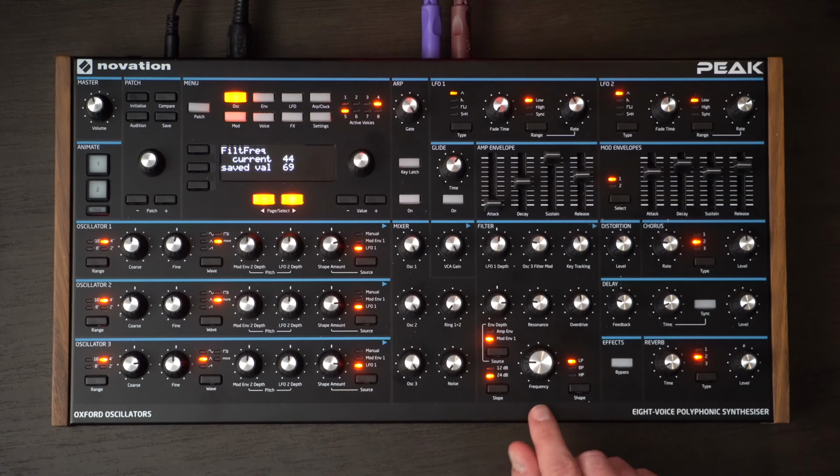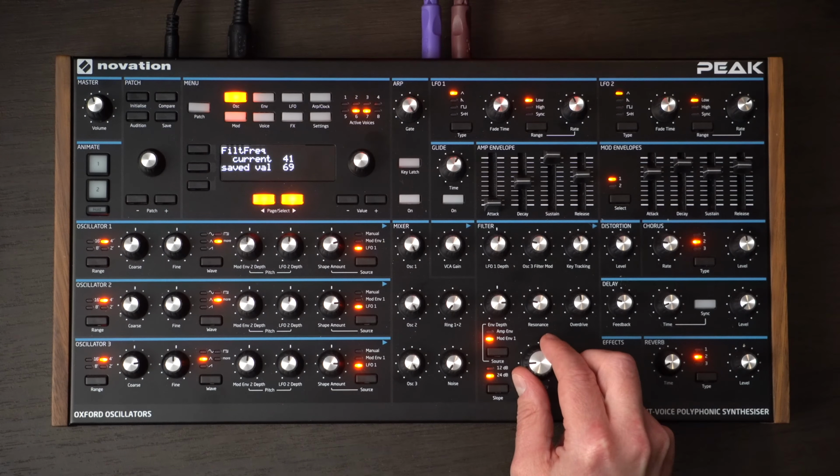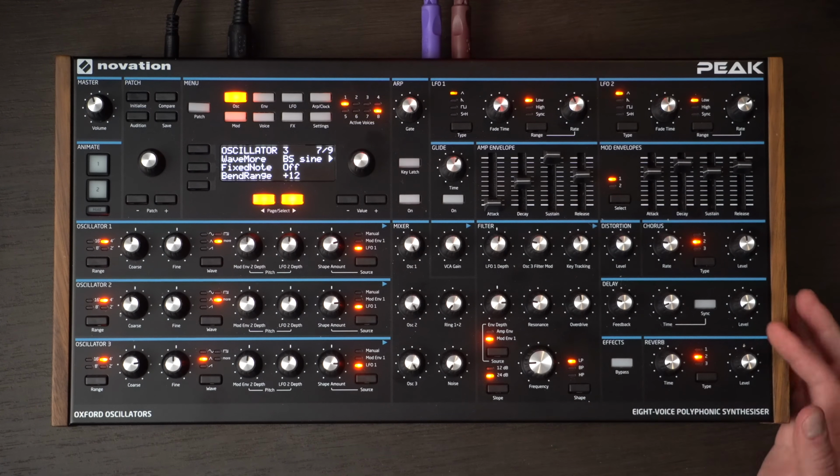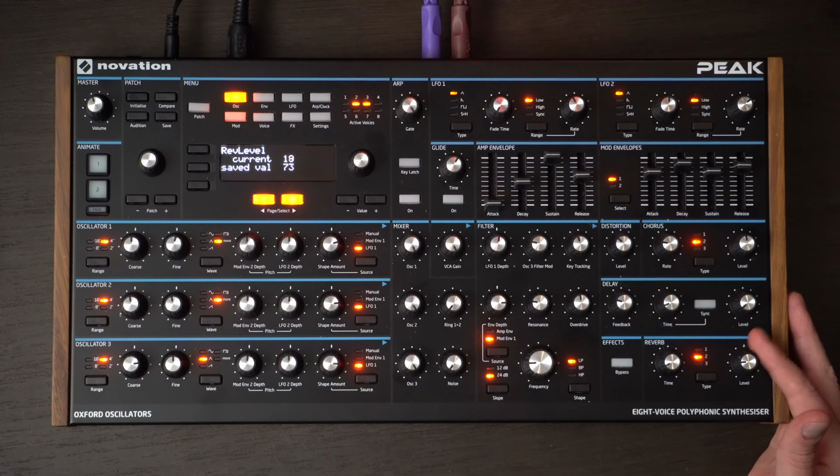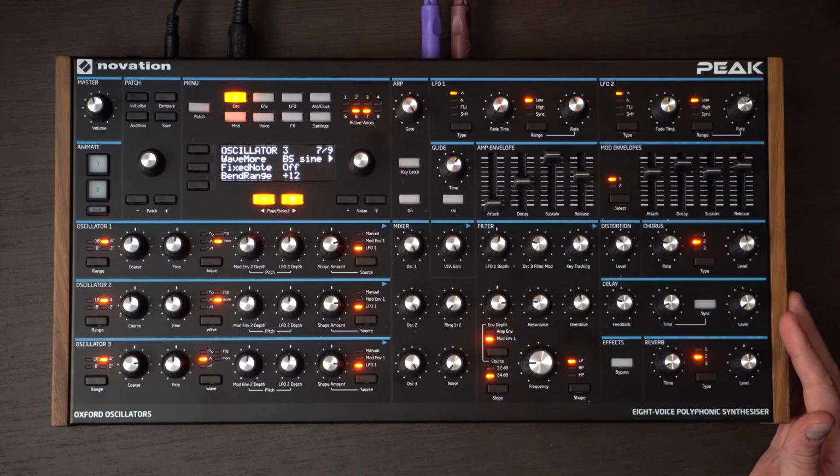Pull down that frequency to about 40. And then we're going to add some reverb in to really thicken that sound up. So there we go. I'm going to record that in and then we can move on to the next.